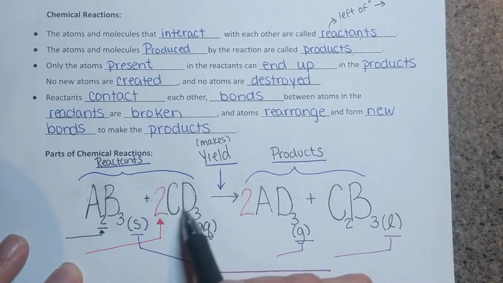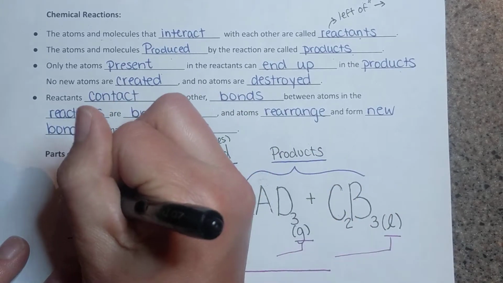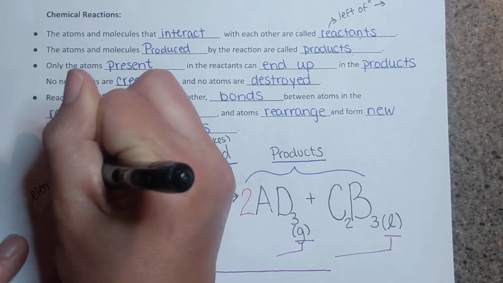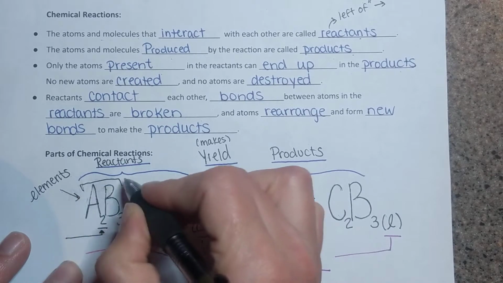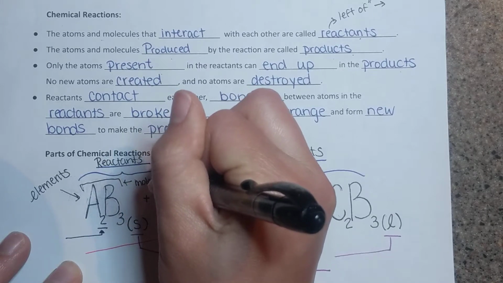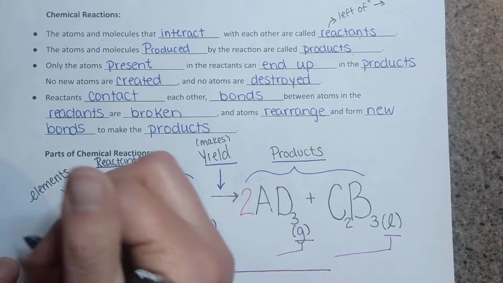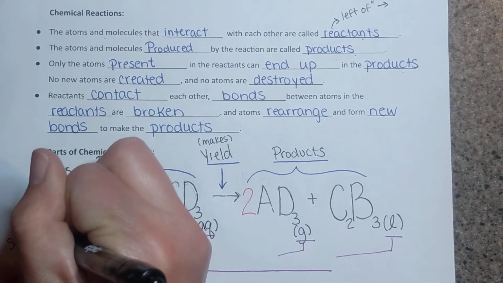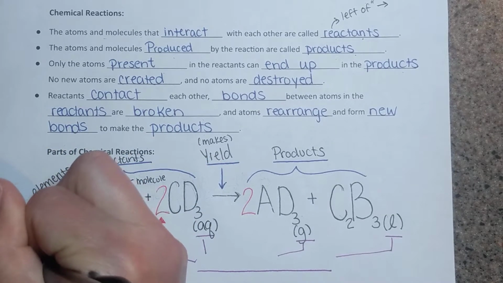And then these are my molecules. If we look at our molecules, we have big letters here. These are my elements. And as a whole, this thing all together is a molecule or compound. My little numbers here are subscripts. That tells me how many atoms.